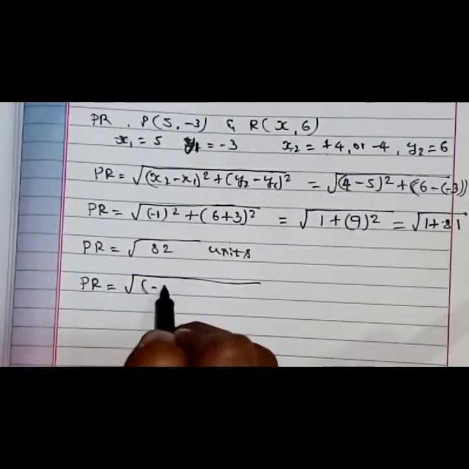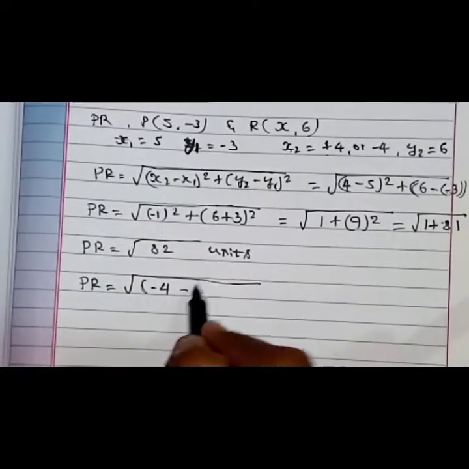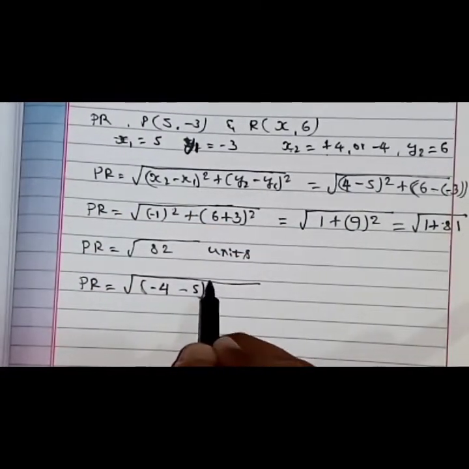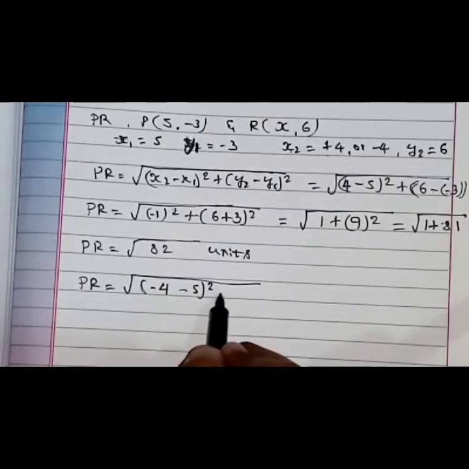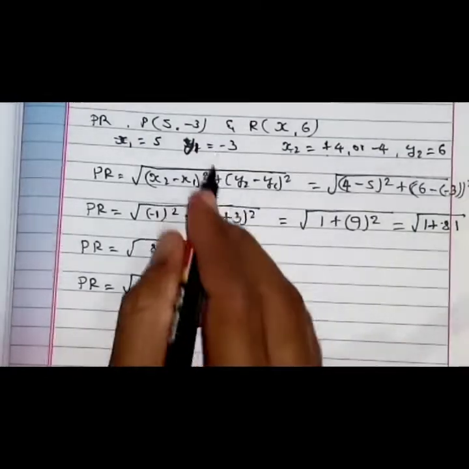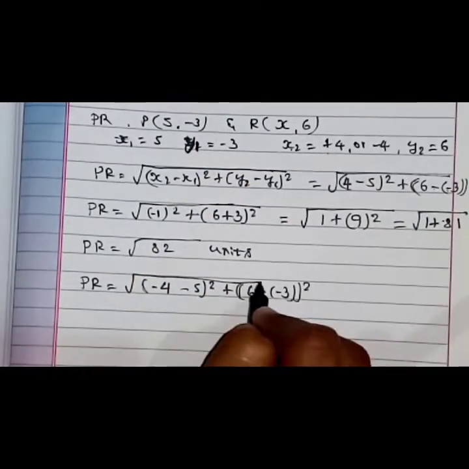So x2 is minus 4, minus x1 is 5, whole square. Right, children? Plus, what is y2? y2 is nothing but 6 minus y1, which is minus of minus 3, whole square.